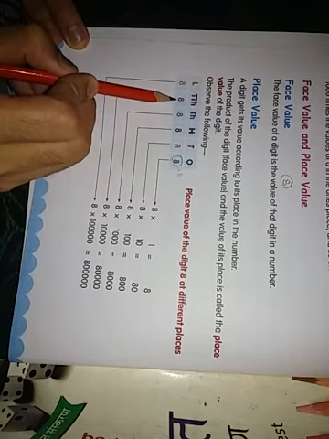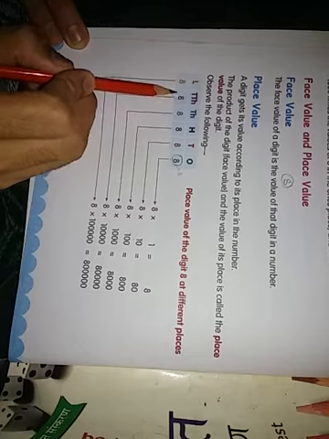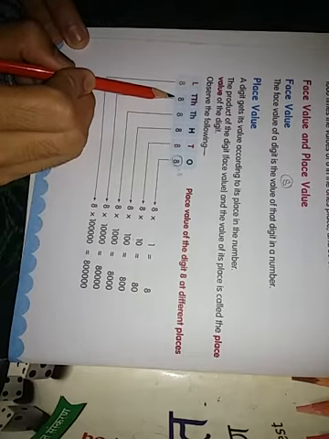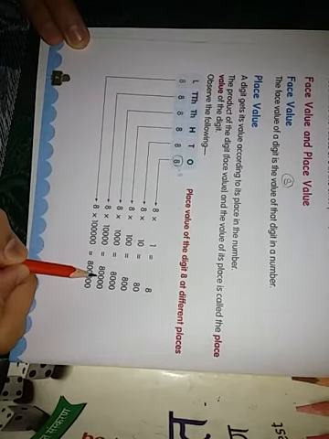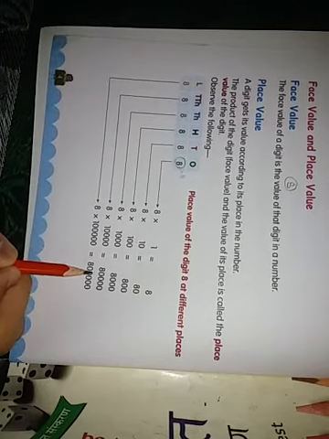Similarly, if I talk about the 10,000s position, then here the face value is 8, because the actual value of the 8 is 8 only. But as the position has been changed, therefore the place value is 8 multiplied by 10,000, that is your 80,000, right? So this is the difference between the place value and the face value.